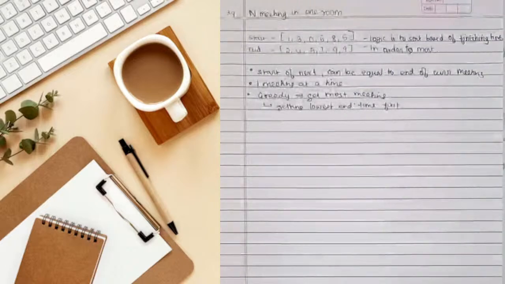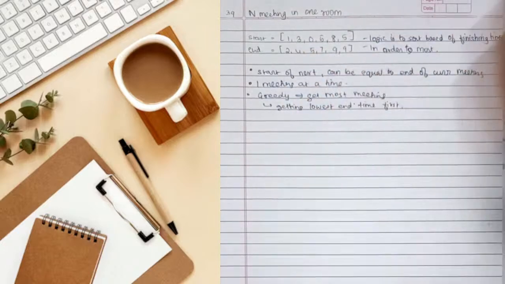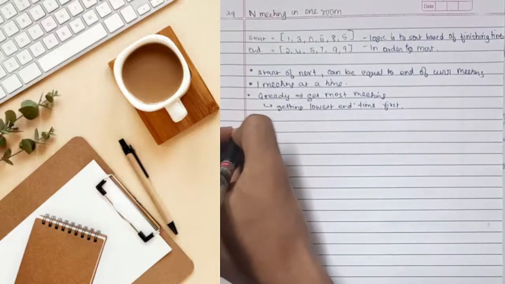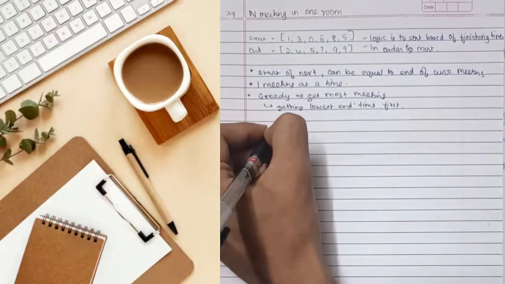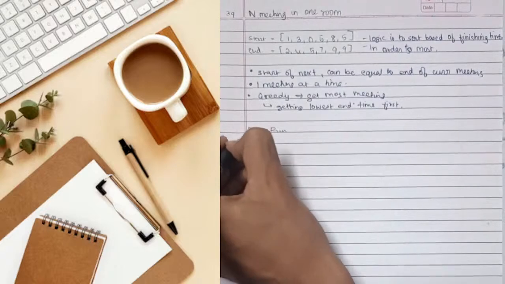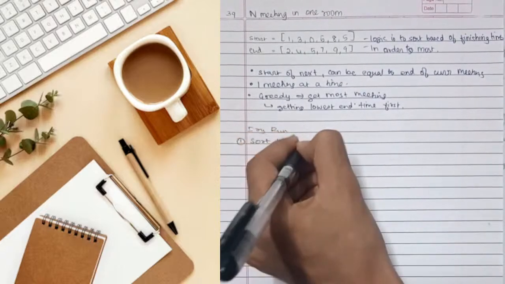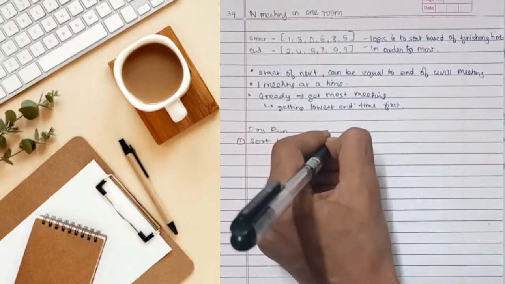What example should we take? It makes me think to do the same example I have written up. So our first task would be to sort. Dry run. Our first task is to sort based on end.